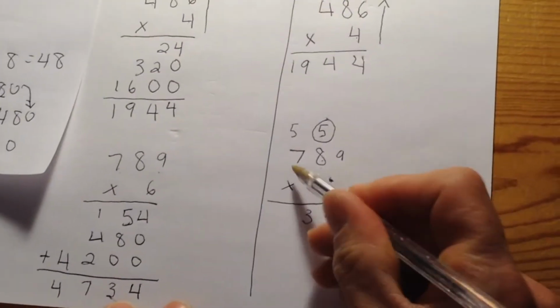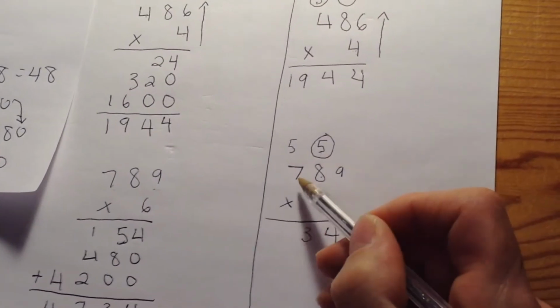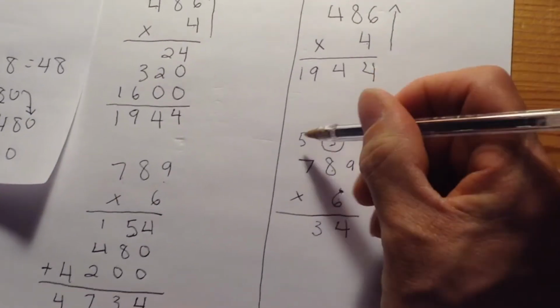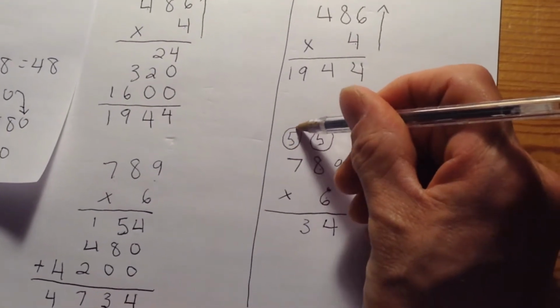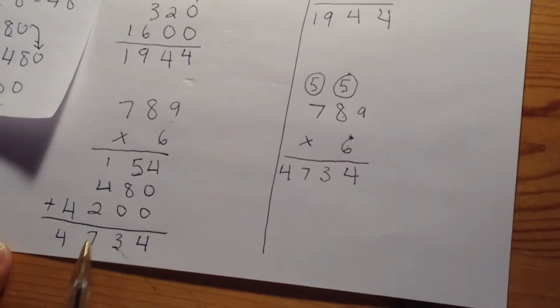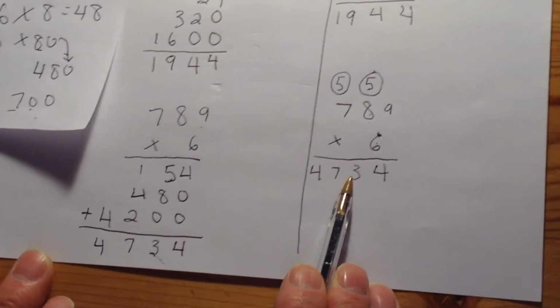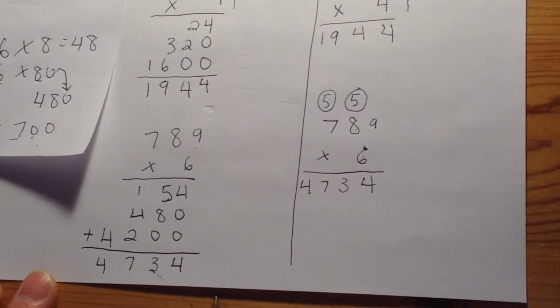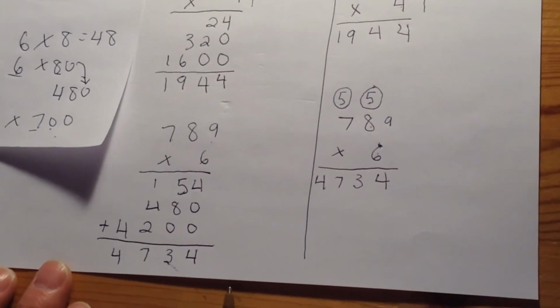Final step is ones times hundreds. 6 times 7 is 42, and we're going to add 5 to that. 42 and 5 is 47. And you can see the result is the same. Two different methods. You choose the one that's best for you, but they will both be on the test.